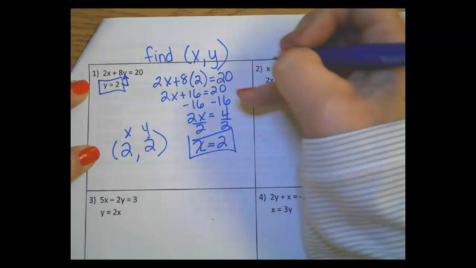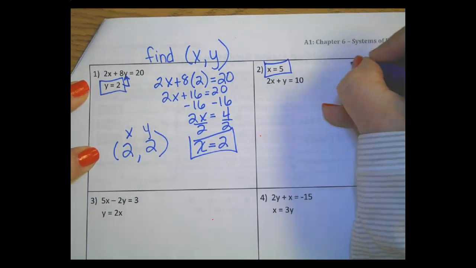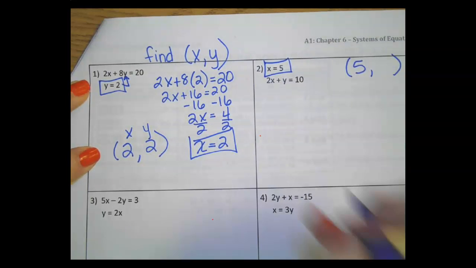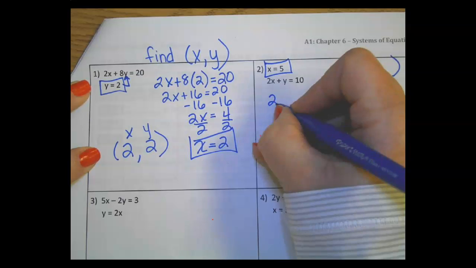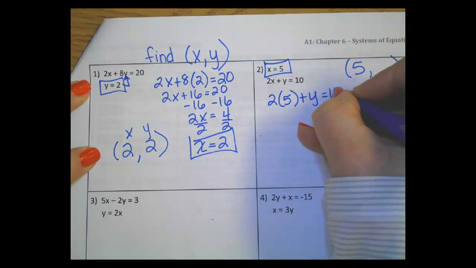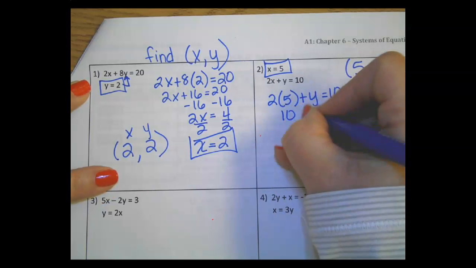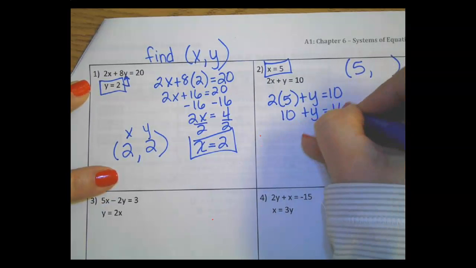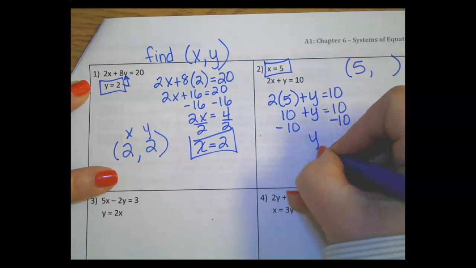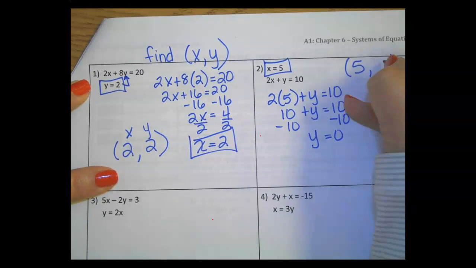Let's go over here. It's given us the x, so we already know that x is going to be 5. Now we got to find that y. So I'm going to say 2 times 5 plus y equals 10. So 10 plus y equals 10. Minus 10, minus 10. Y is equal to 0. And that's okay.